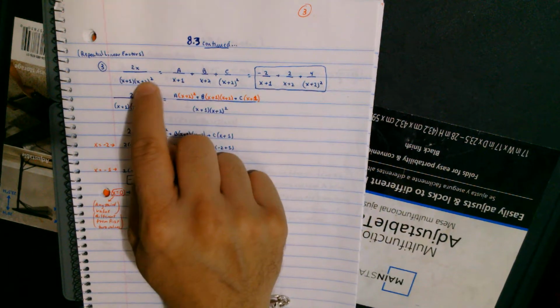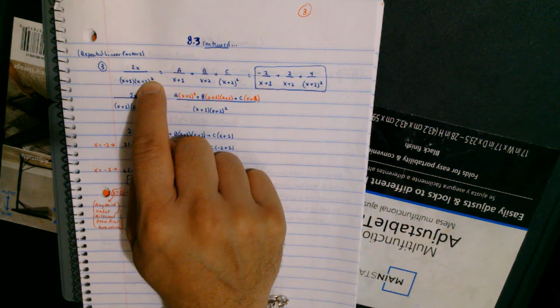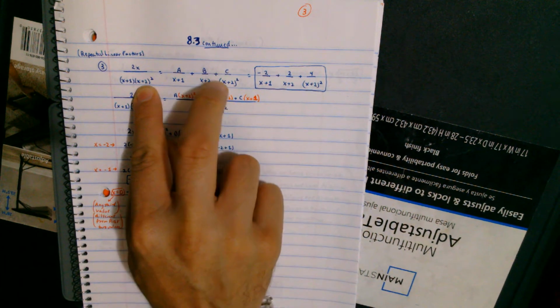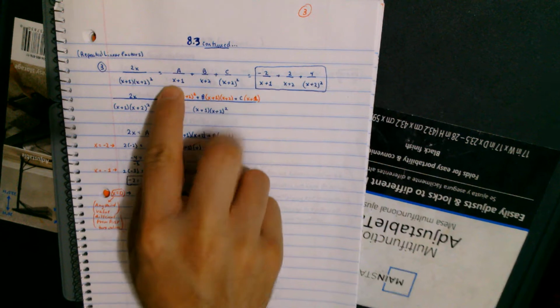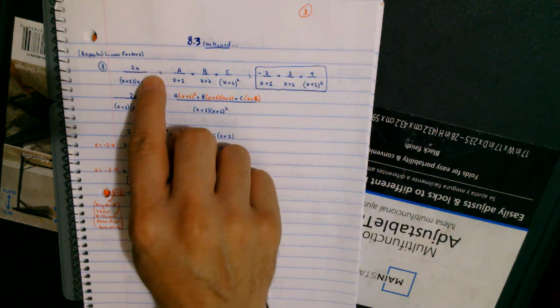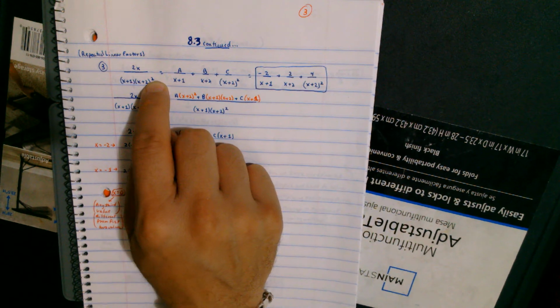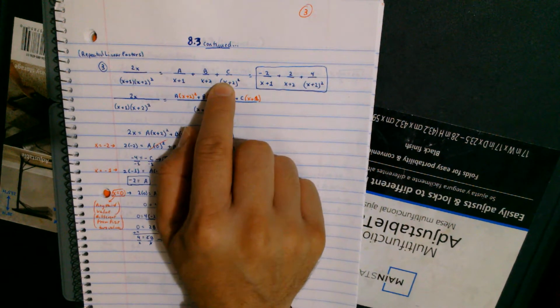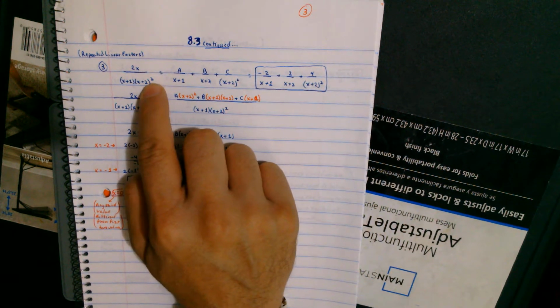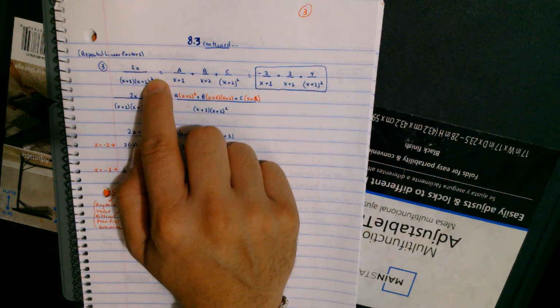Had this been a third power, it would be x plus 1, then x plus 2 to the first, x plus 2 to the second, x plus 2 to the third. Whatever power is out here, we need one for each of the powers leading up to it. So let's say this was a fifth power. You would have x plus 2 squared, x plus 2 to the third, x plus 2 to the fourth, x plus 2 to the fifth. Every power leading up to it, because they're all factors.